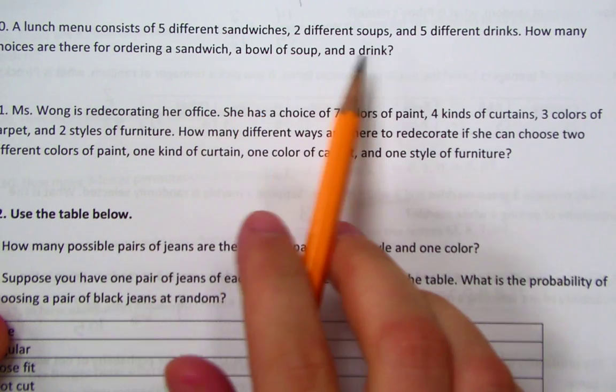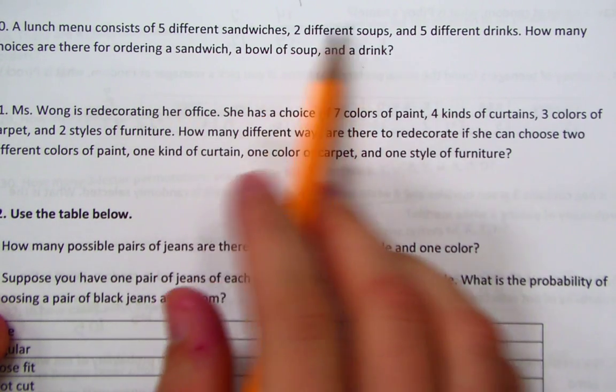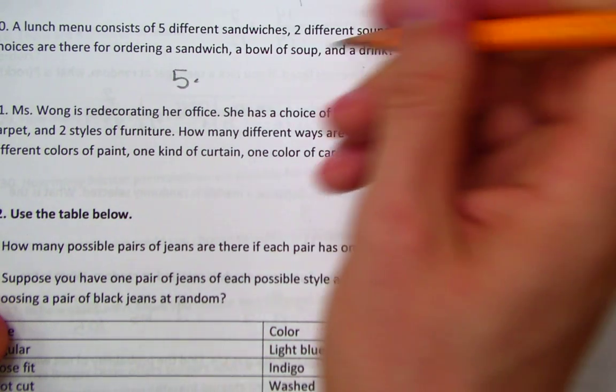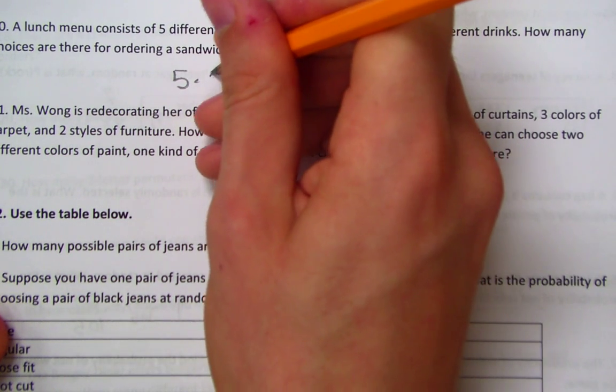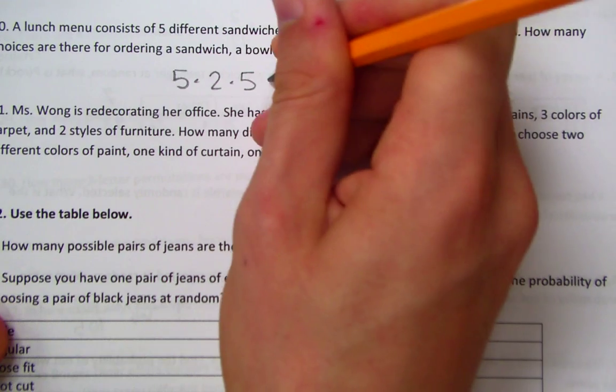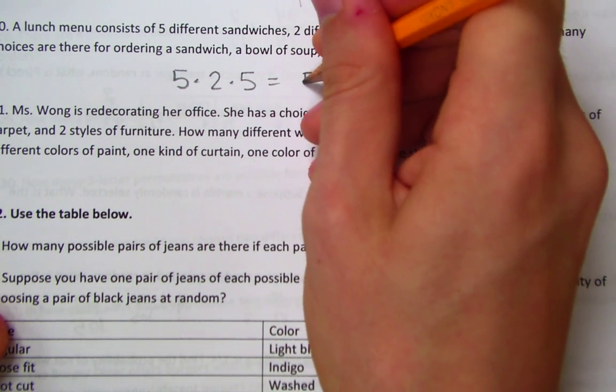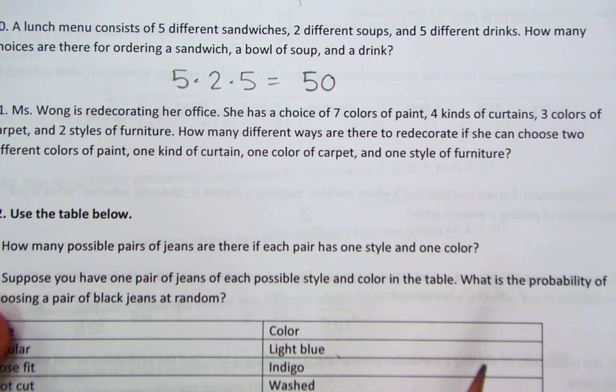If I want 1 sandwich, 1 bowl of soup, and 1 drink, all I have to do is multiply the number of outcomes to find the total number of possible outcomes for all 3 of those events occurring. It'd be 5 times 2 times 5. 5 times 2 is 10, times 5 is 50. And you're done.